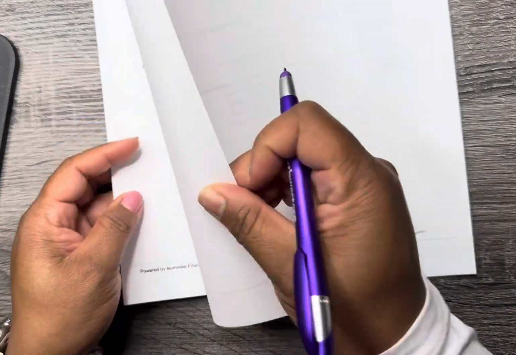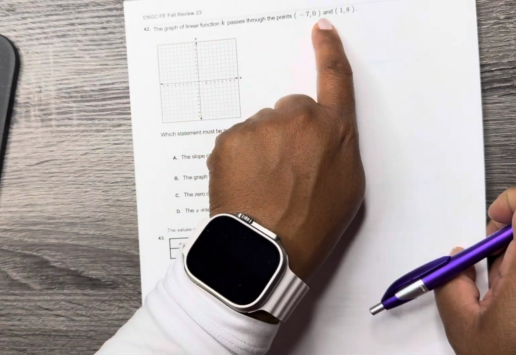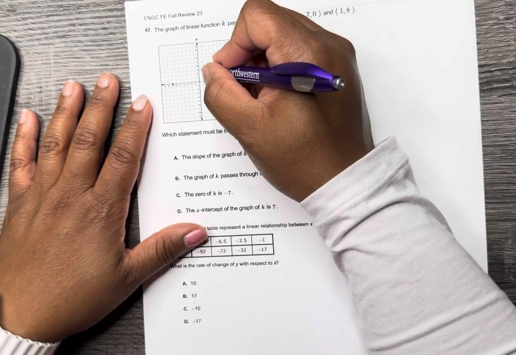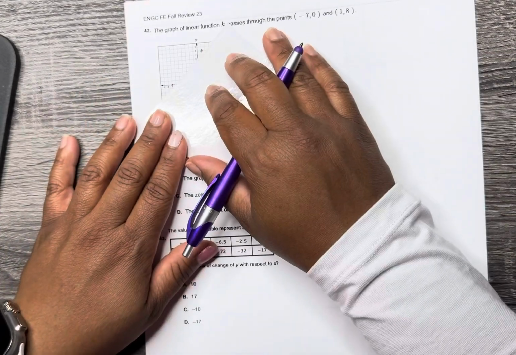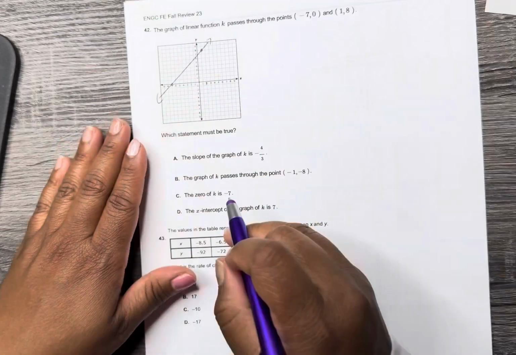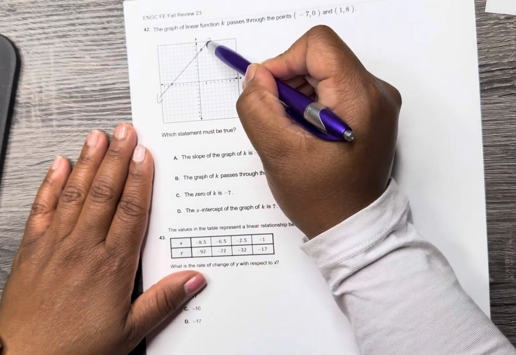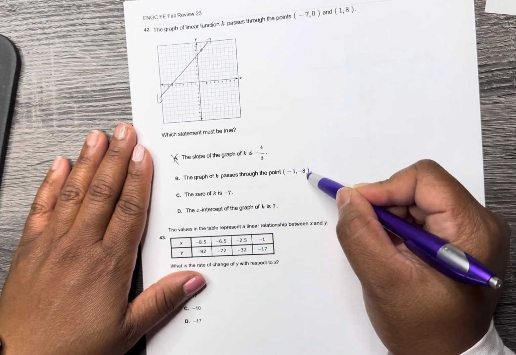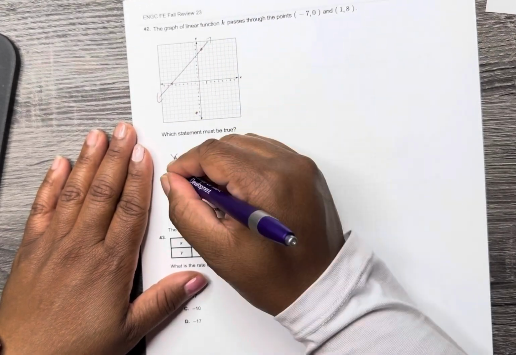All right, let's go to the next one. So let's look at 42. It says the graph here passes through (-7, 0) and (1, 8). So we're going to just mark that on this graph, and we can definitely draw a line. And it says, which statement is true? The slope is -4/3. Look, this is increasing, so it's definitely not a negative slope. And then it says the graph K passes through the point (-1, -8). Well, here's (-1, -8). The graph is not passing through there, so that's not it.